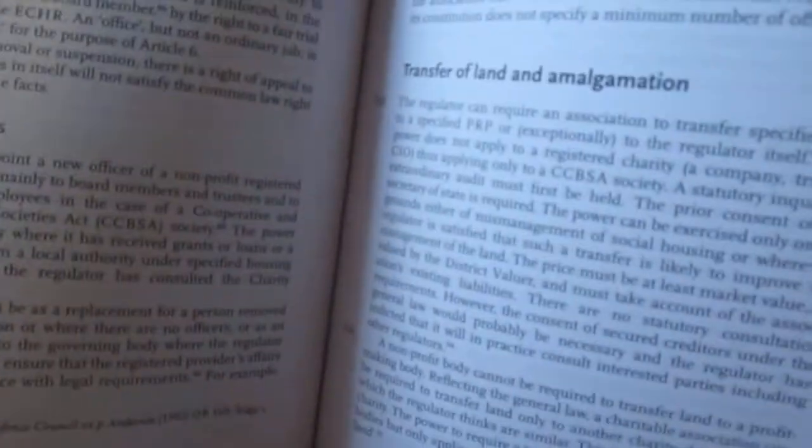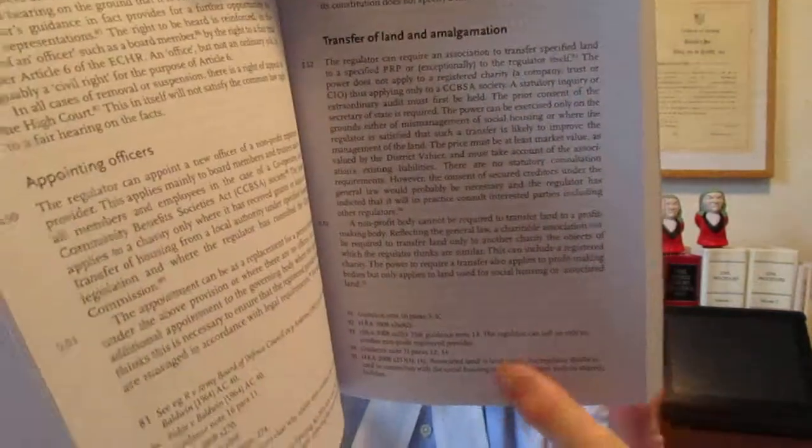Let's just have one last look at the book. There we go. And there's the spine, and then there's the back. And if I open it in the middle, you can see this is particular regulatory powers, transfer of land and amalgamation. There we go. You can see a lot of detail. As is the case with anything today, there's a huge amount of detail. Paragraph numbering, you can see a lot of footnoting going on there.